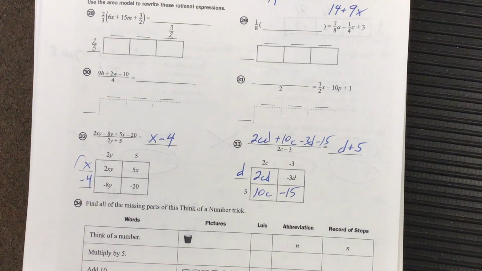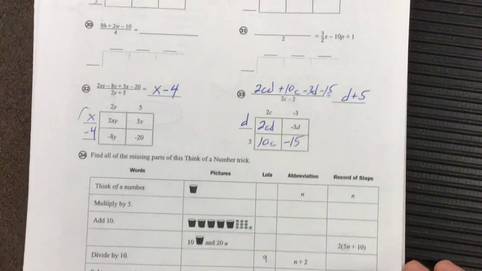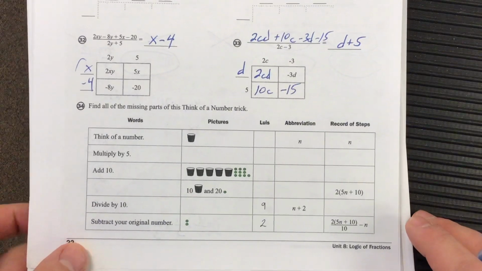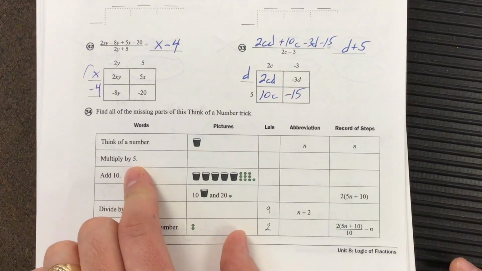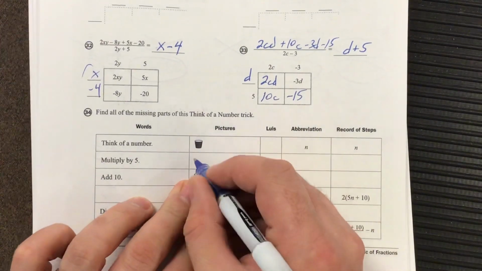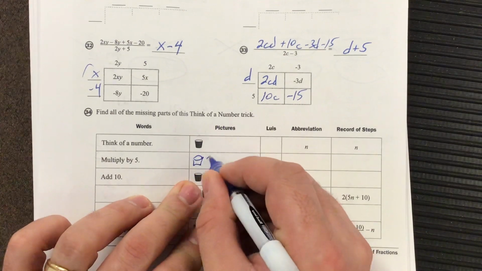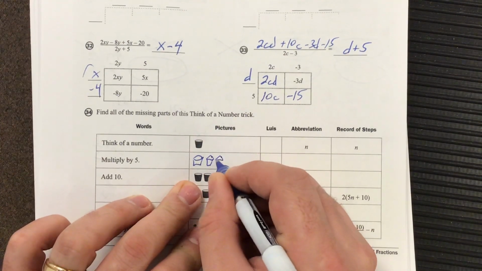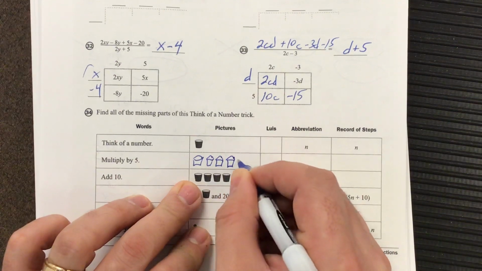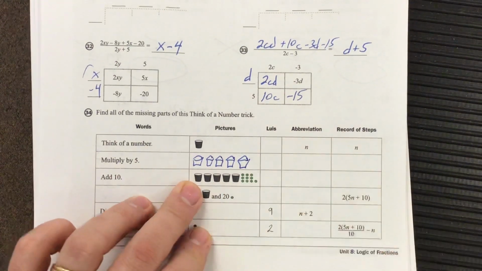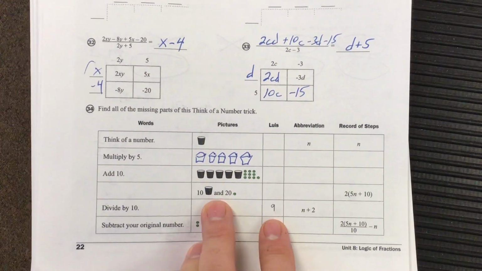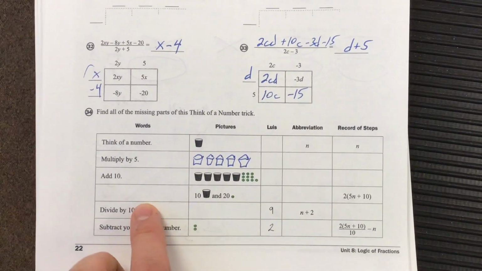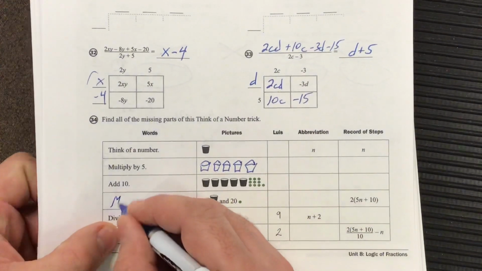That gave me a headache. Okay. All right, question 34 is kind of a review. Think of a number. I got a bucket here. Multiply by 5. So how many buckets am I going to have? 5. So draw 5 buckets as best you can. Add 10. They added 10 dots to it. Then I go to 10 buckets and 20 dots. So what did they do? Multiplied by 2.